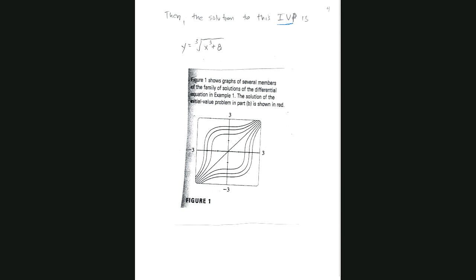Do we have any volunteers? Raise your hand if you're interested. We want to trace out the solution that passes through the, well, put it this way. This is our solution, right, that we want. Y equals the cube root of x cubed plus 8. That's the solution to the differential equation that passes through 0, 2.